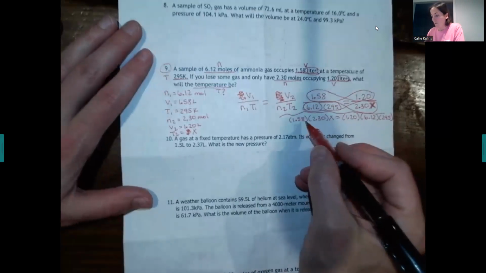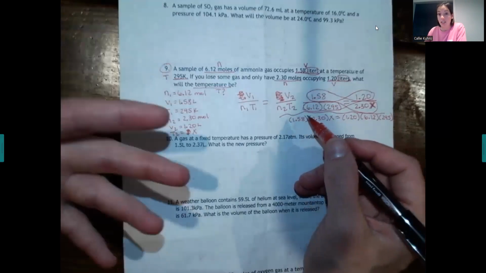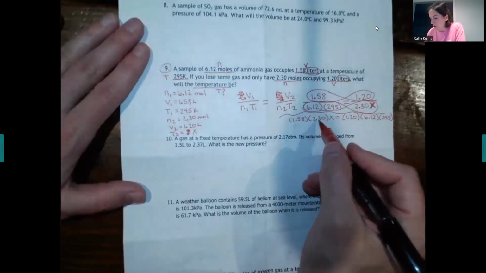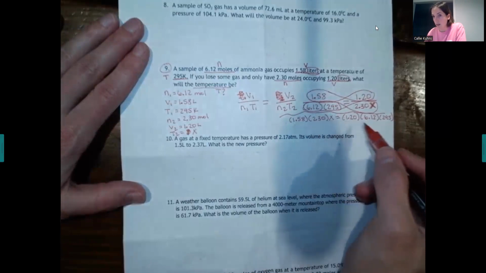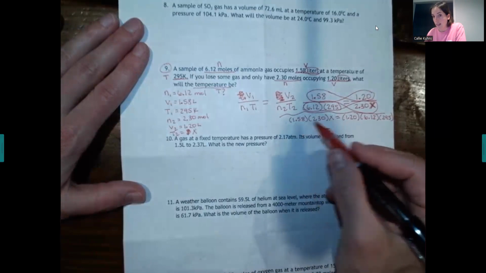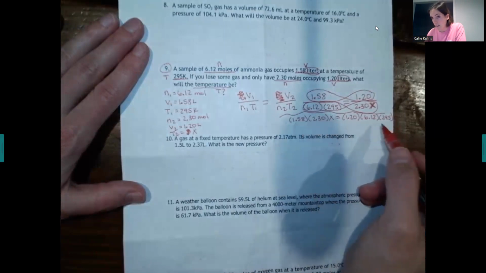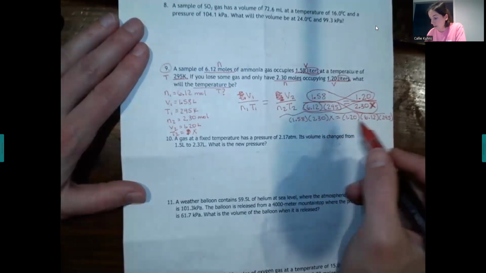All right. So at this point, I did not do this on my key that I'm glancing at as we're doing this, or I didn't write it down. I did it, I just didn't write it down. But you're going to multiply these two numbers and get your X value, and put X with it. You're going to multiply these three numbers and write it down. And then you'll divide this answer by this answer to get X.